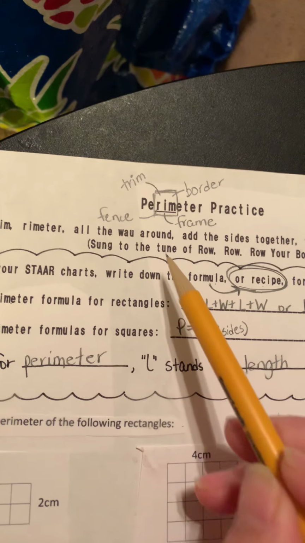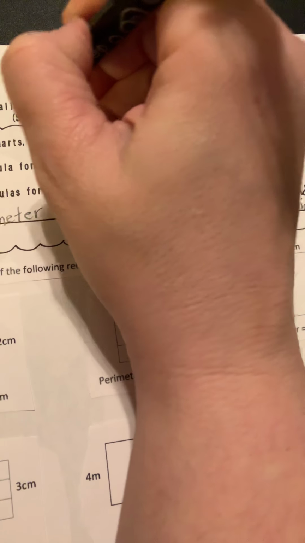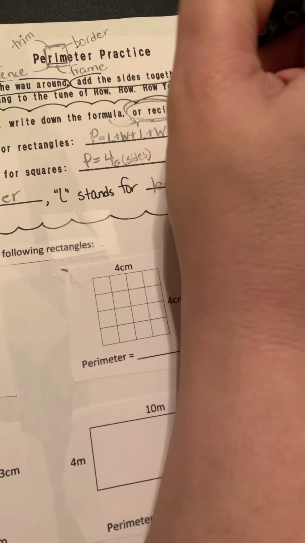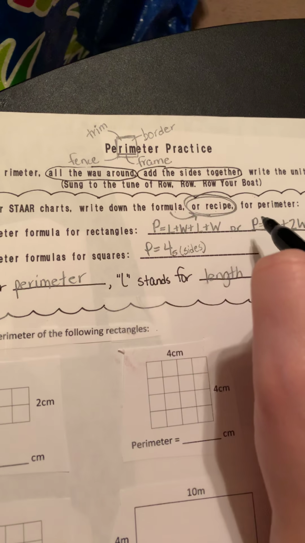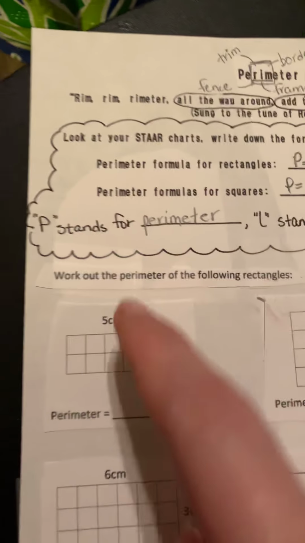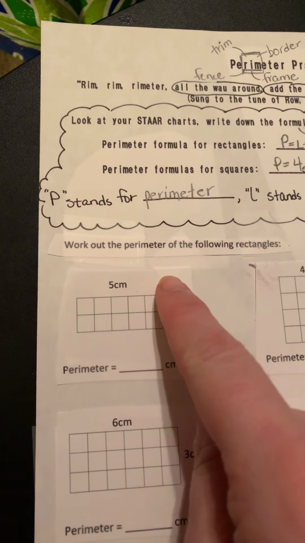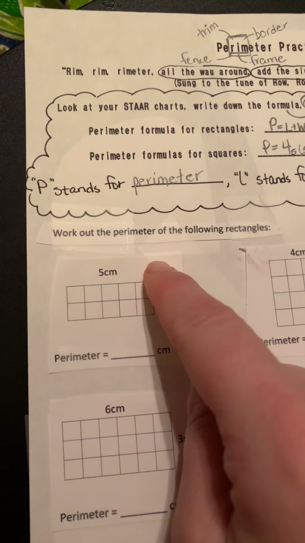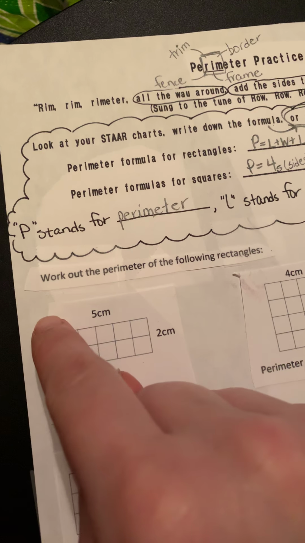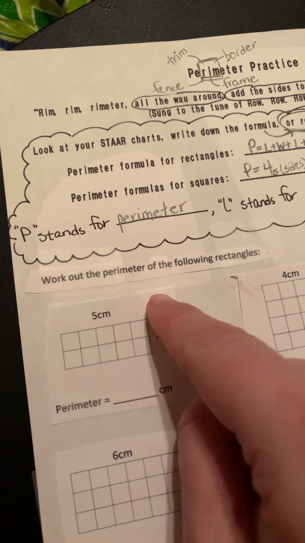All right, so to find perimeter, we have to go, and let's highlight this. To find perimeter, we have to go all the way around, and you're going to add the sides together. That's how you're going to find the rim, rimeter all the way around. And if you look at the formula of a rectangle, look at the TV, it says L plus W plus L plus W. Well, look, length plus width plus length plus width takes me all the way around.